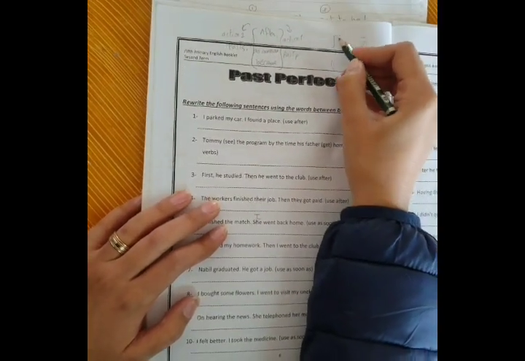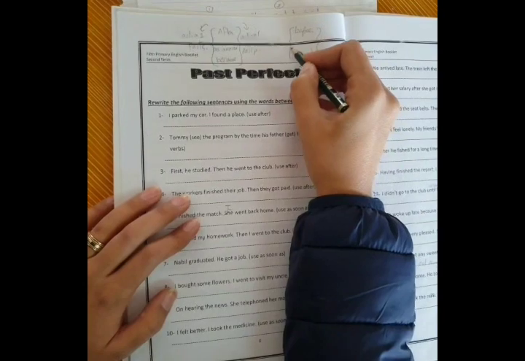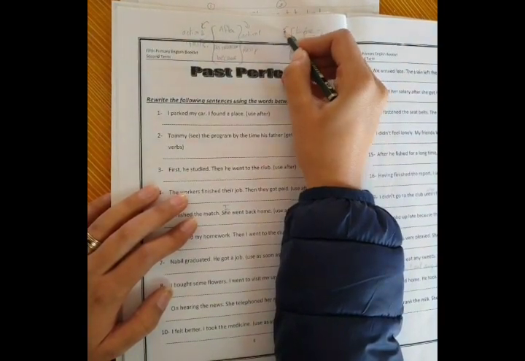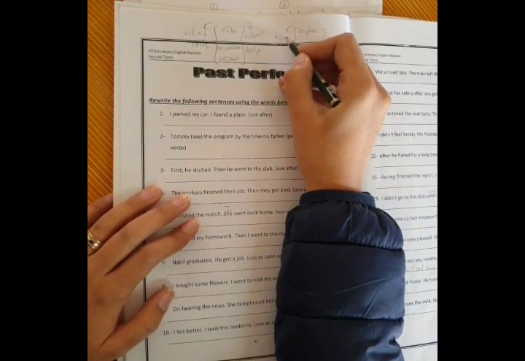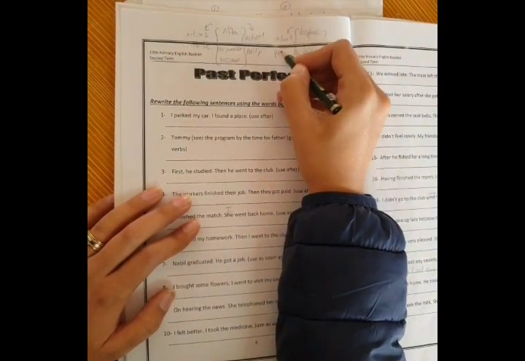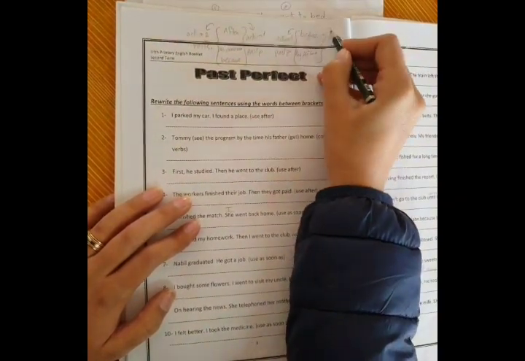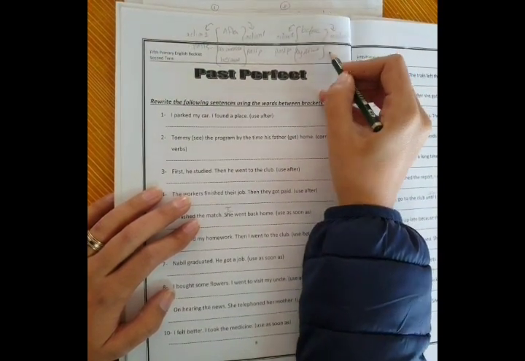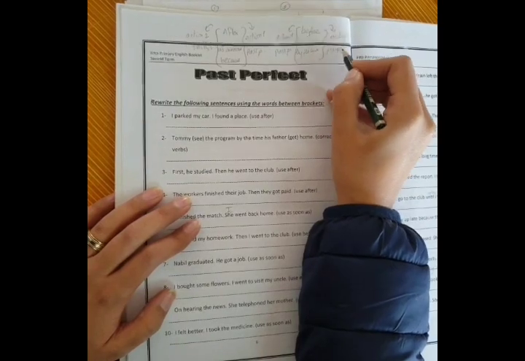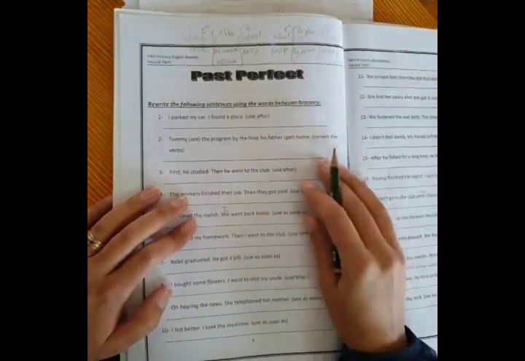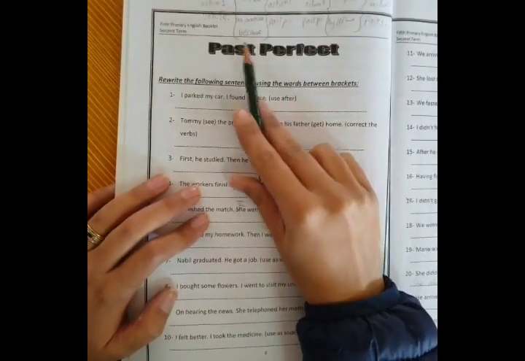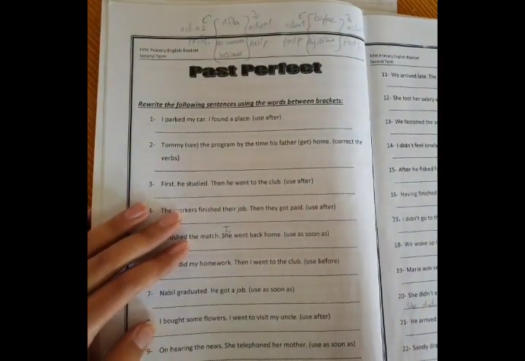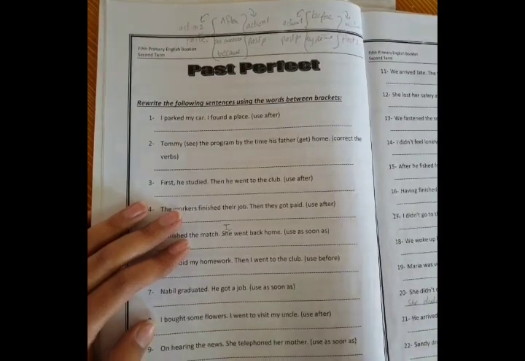The second family: before and by the time. Before them we put action 1 in the past perfect. After them we put action 2 in the past simple. Okay, you must keep these families in front of your eyes before answering. Try to remember them.